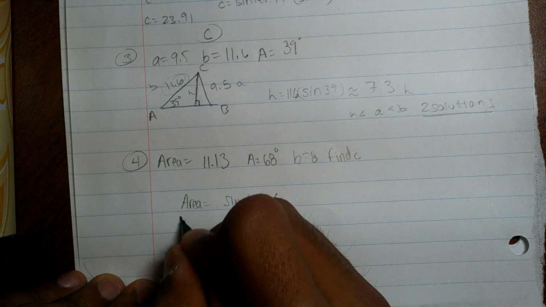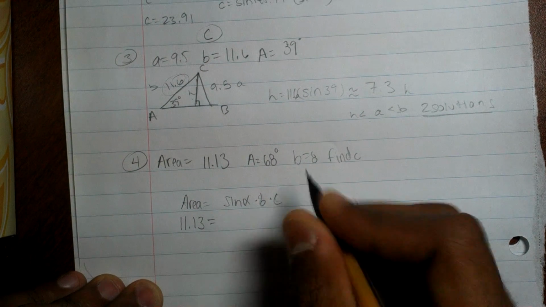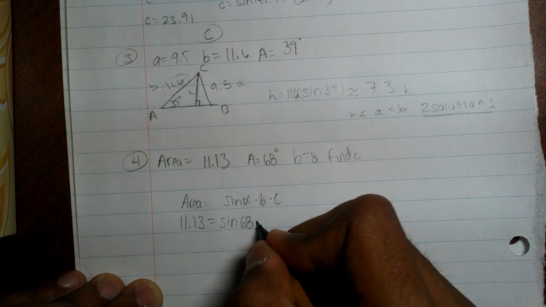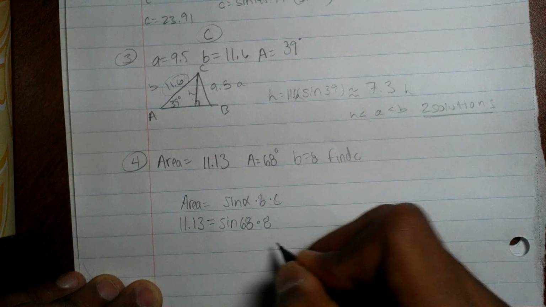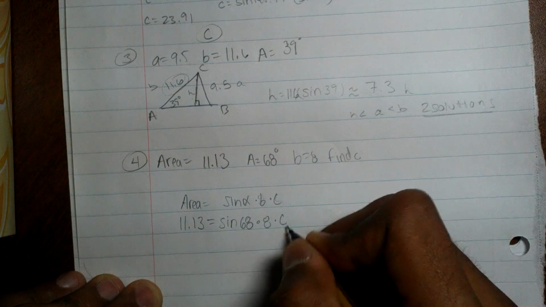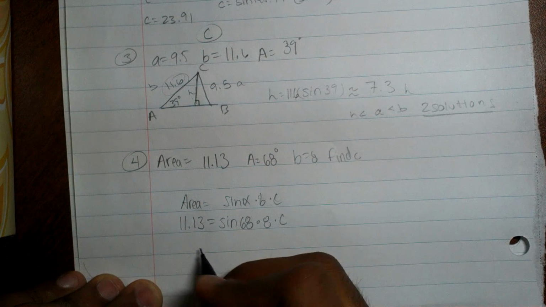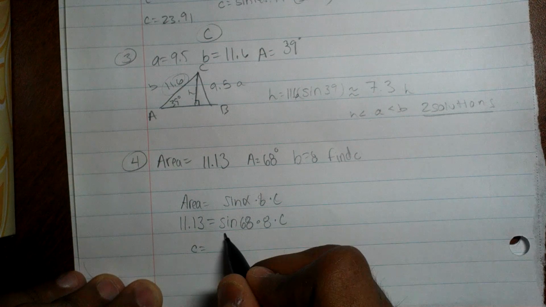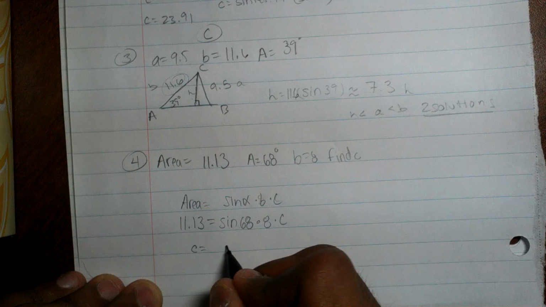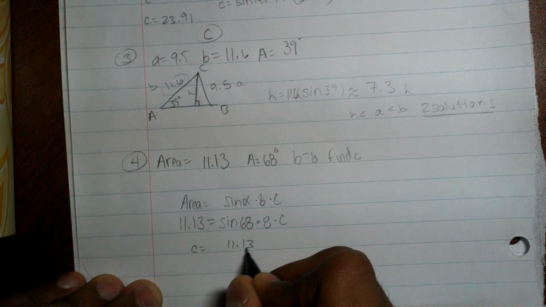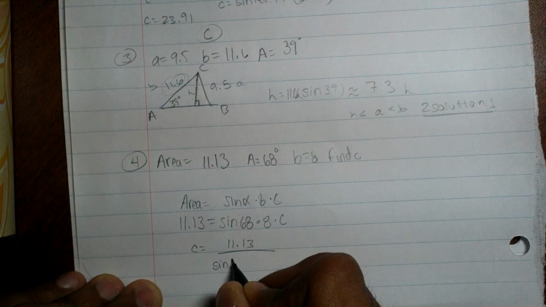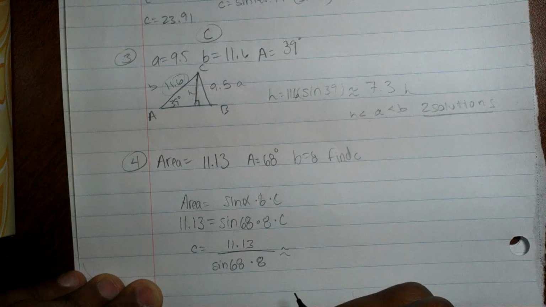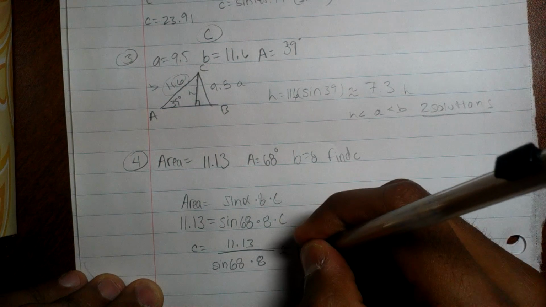So area is 11.13, so 11.13 is equal to sine of 68, times the B that you're given, which is 8, and C you don't know, so you only have one variable in this, which makes it easy to solve. So C is, you're going to divide both sides of the equation by sine of 68 times 8, so C is 11.13 divided by sine of 68 times 8, and that gives us 1.5.